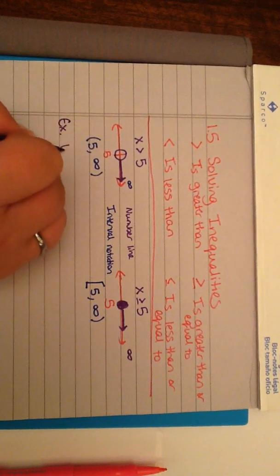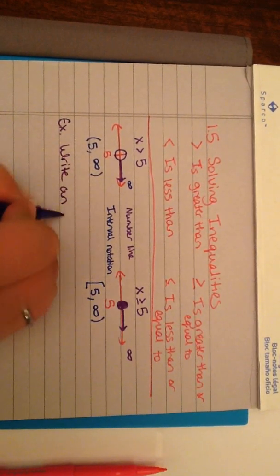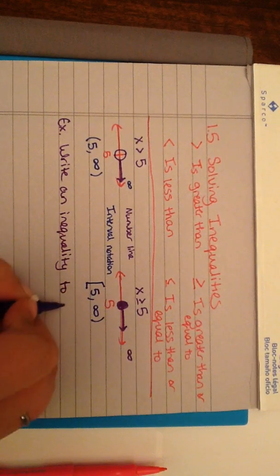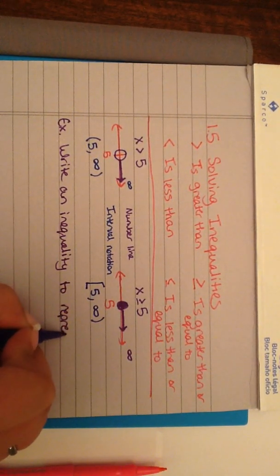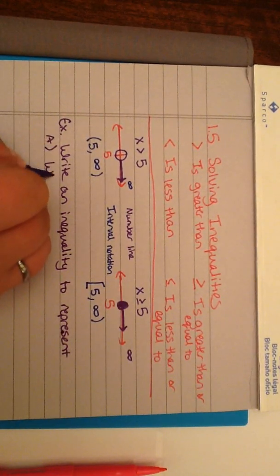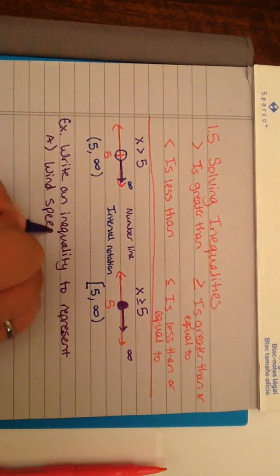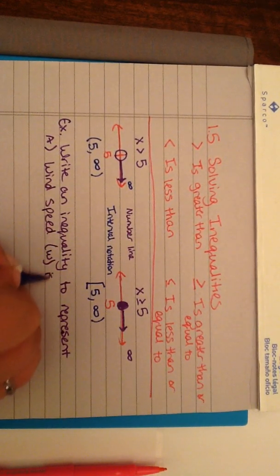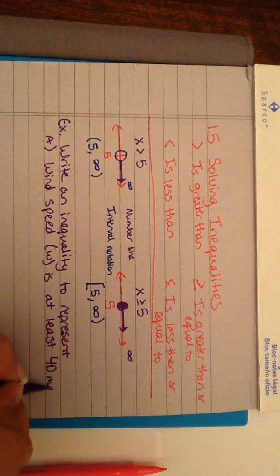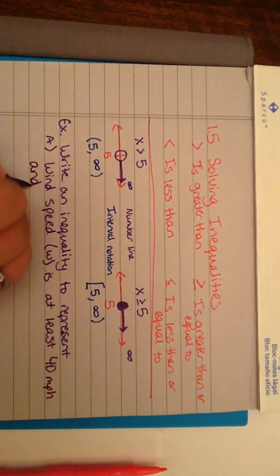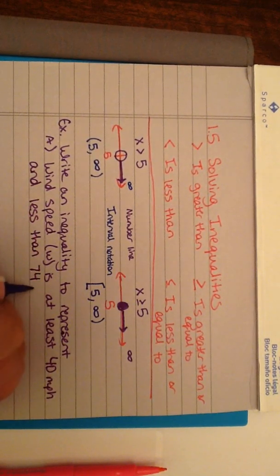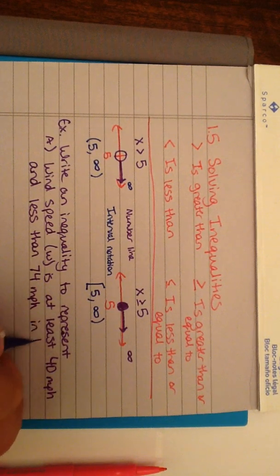Our next example asks us to write an inequality to represent a couple things. So A, wind speed, W, is at least 40 miles per hour and less than 74 miles per hour in tropical storms.